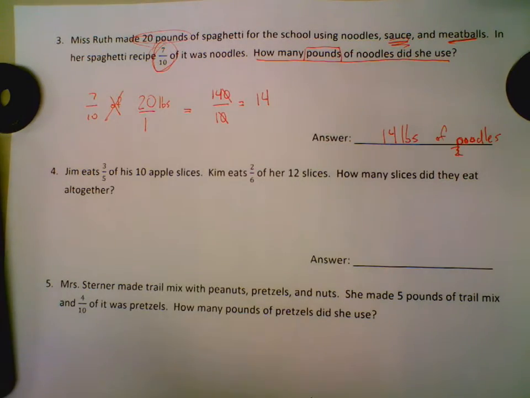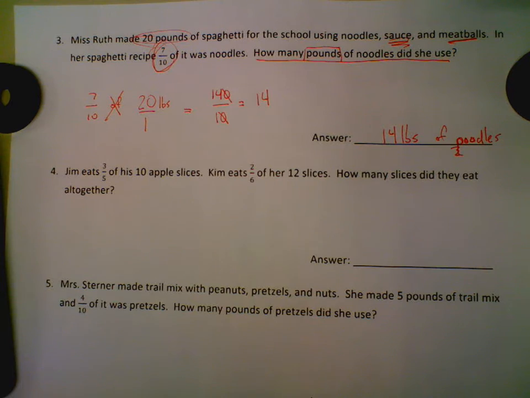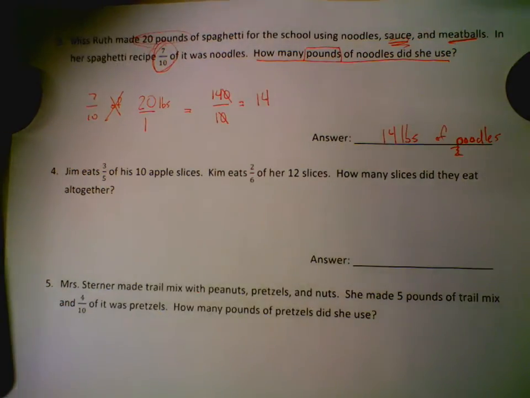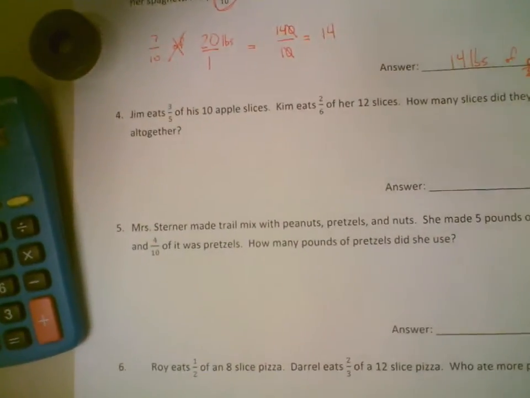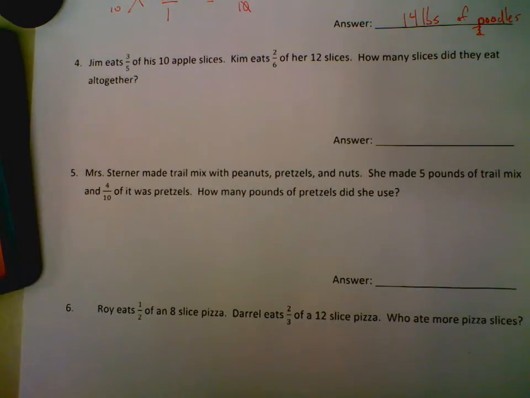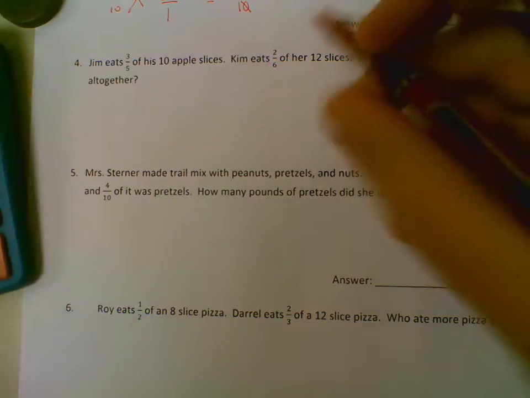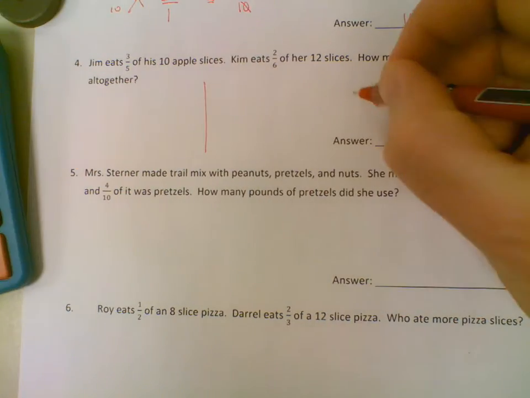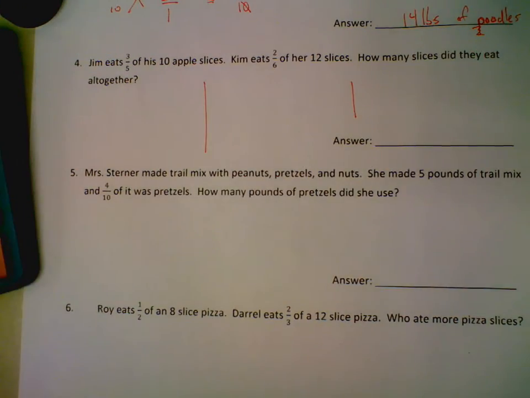Jim eats 3/5 of his 10 apple slices. Kim eats 2/6 of her 12 slices. How many slices did they eat all together? This looks a little bit more complicated. We got Jim and we got Kim, and then we got to put them together. I like this strategy here. Make some columns.